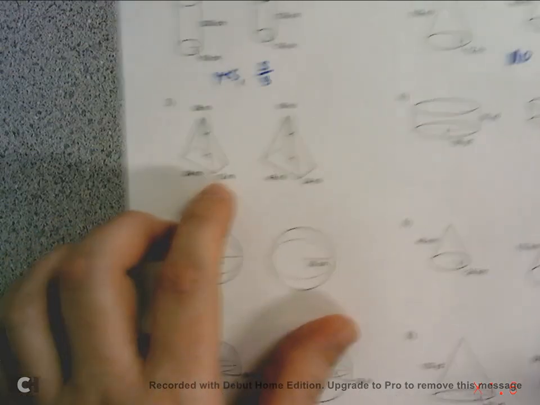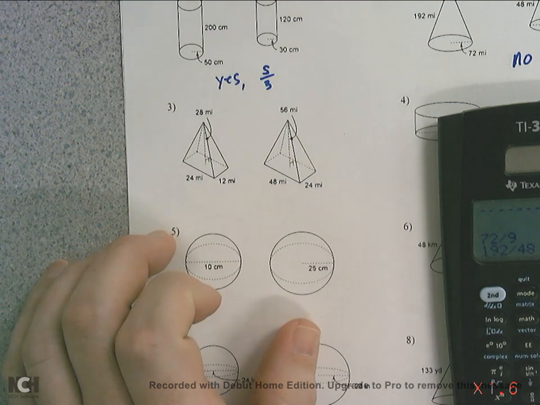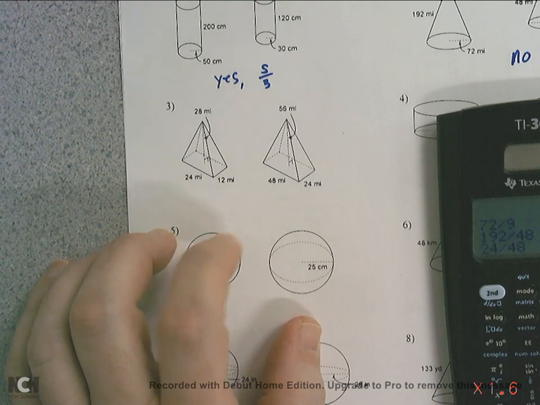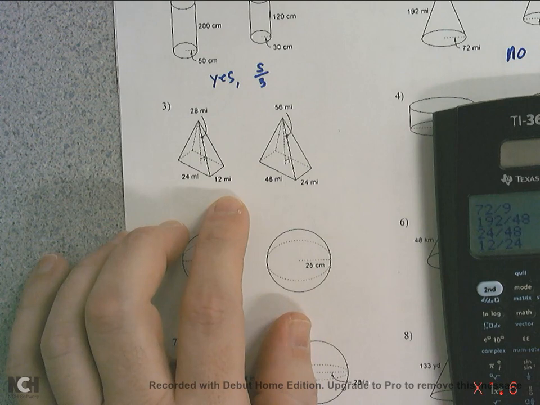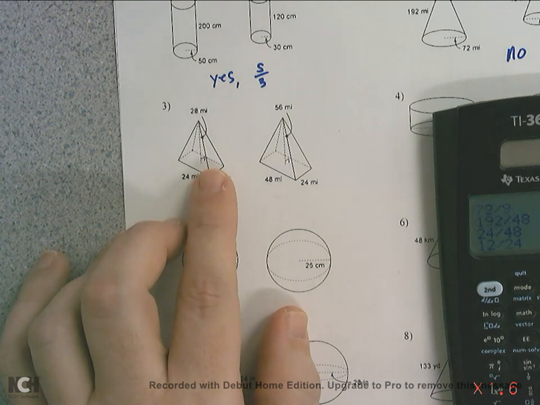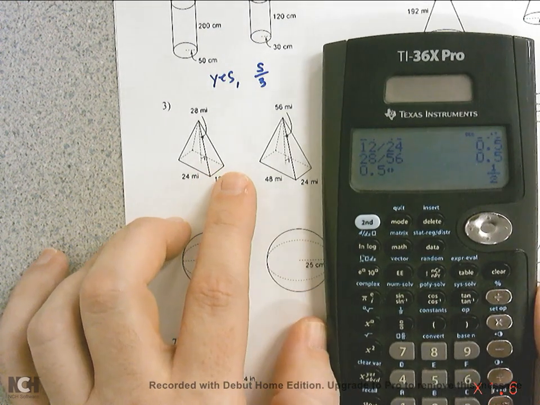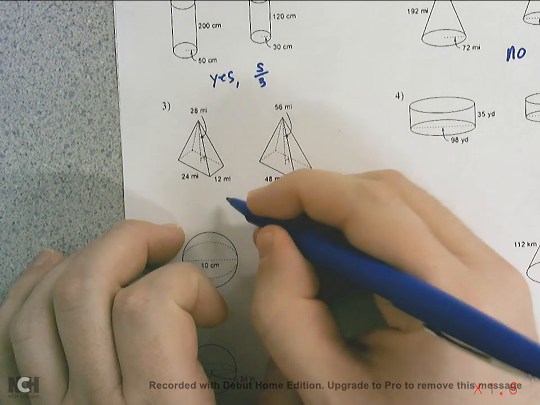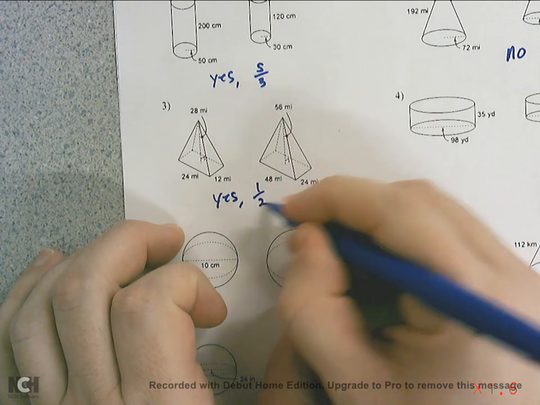Let's try the pyramid here. So 24 divided by 48 for the length is 0.5. Okay? Let's try the width. 12 divided by 24 is 0.5. Great. Let's try the height. 28 divided by 56 is also 0.5. But again, we want that as a fraction. So 1/2 was our scale factor. They were all the same. So yes, these are similar. Scale factor would be 1/2.